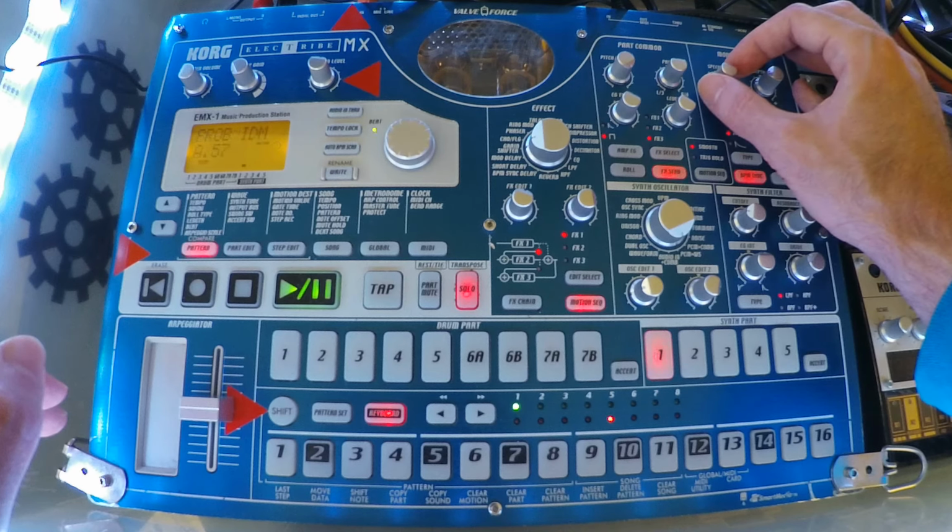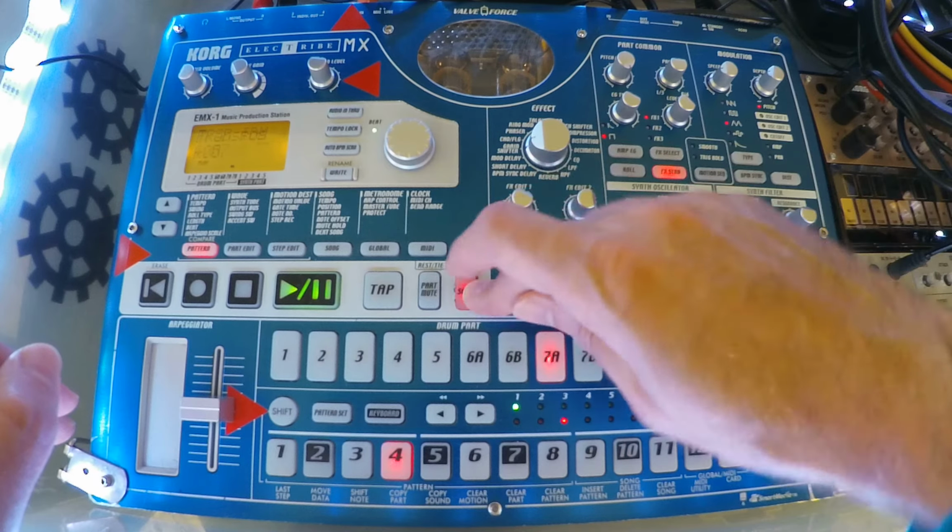Another thing I used here is the grain shifter. I always like the grain shifter as well, because depending on what the settings are, it has these unusual, sort of semi-random sounding transformations of the sound. And for these little zapping voices, I also use the pitch modulating there.